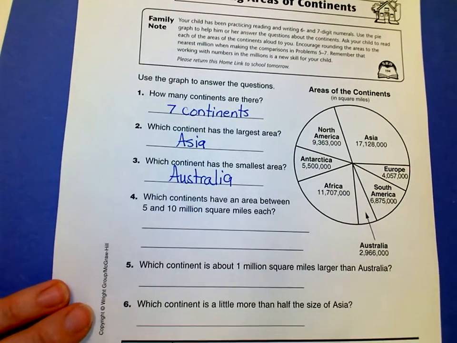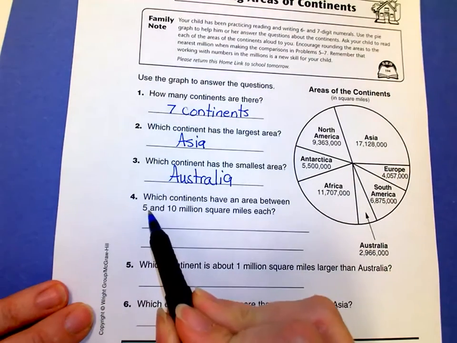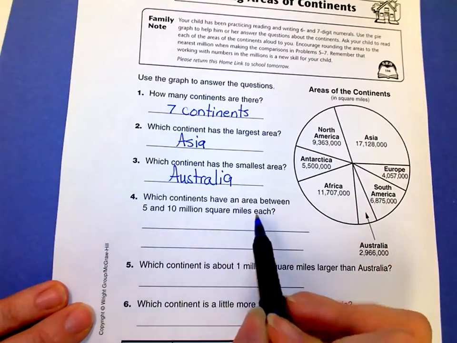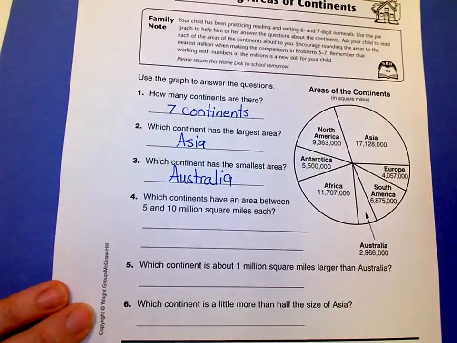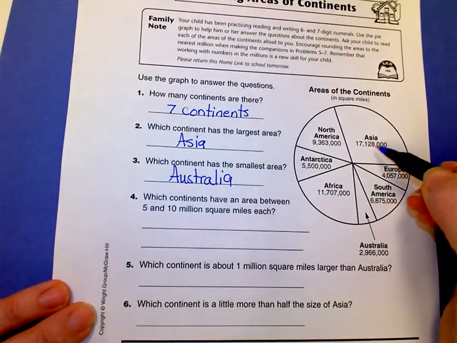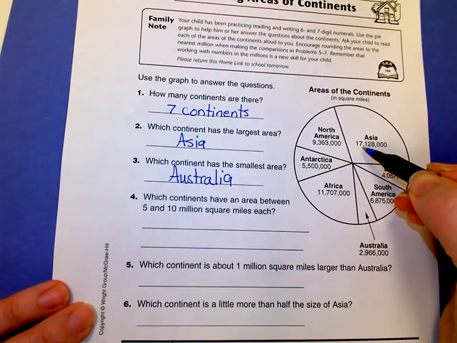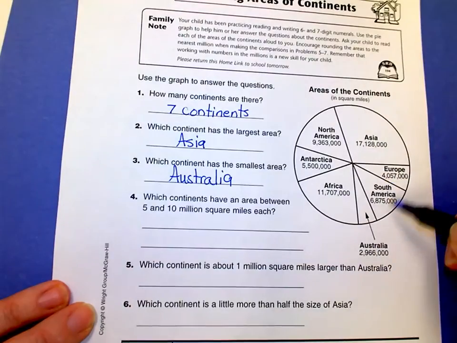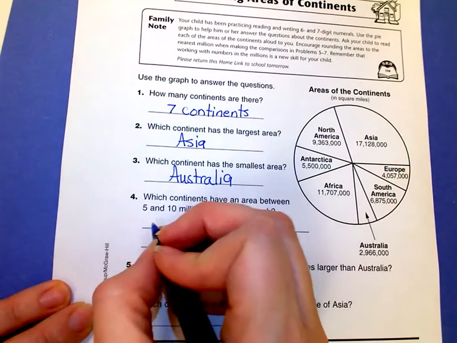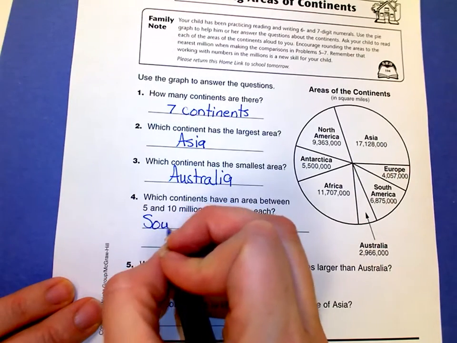Which continents have an area between 5 and 10 million square miles? So now I'm going to have to look at each of the numbers. I want greater than 5 million, but less than 10 million. Asia is at 17 million, so that one's not going to work. Europe is less than 5 million. South America is 6,875,000, so it is greater than 5 million and less than 10 million. So I can write South America as one of my continents.